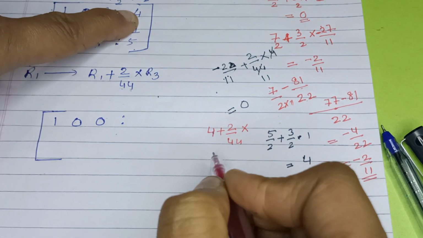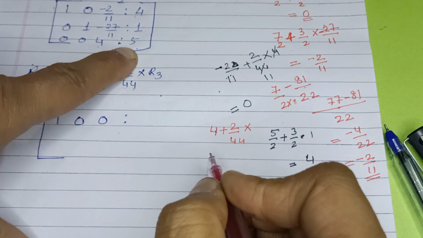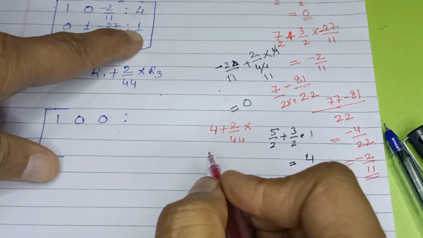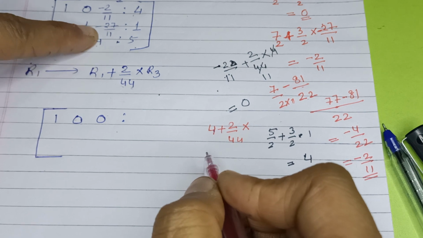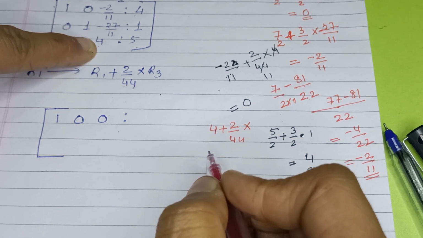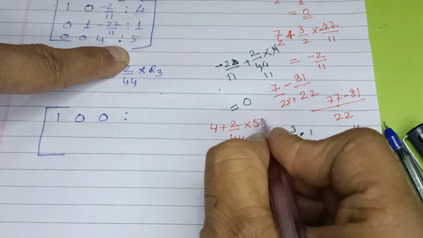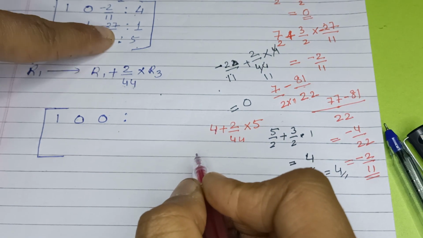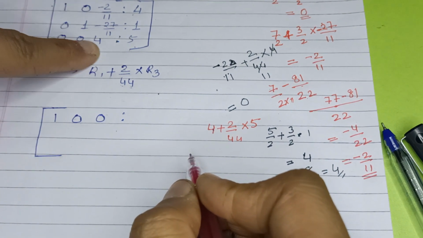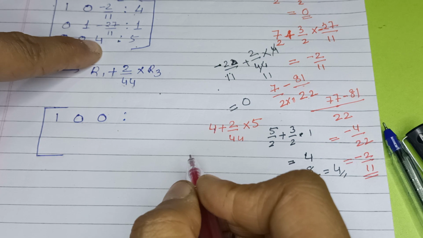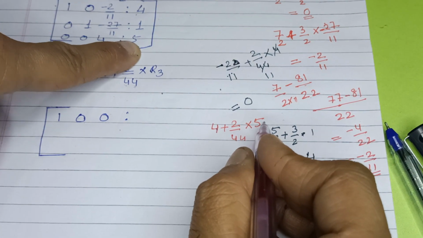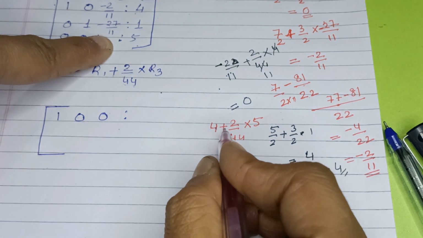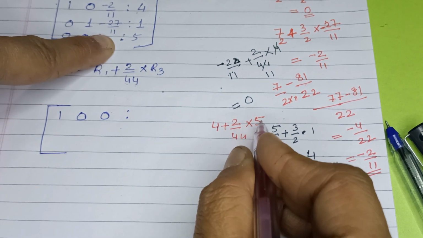into, now, what do I have at the last? I did it with this, right? In the beginning I did it with this 4, so that means 5, because I did it with 4. If I did it with this then I would have got it directly, but I am doing it with this, so I got 5 here. So R3: 4 plus 2 by 44 into R3.